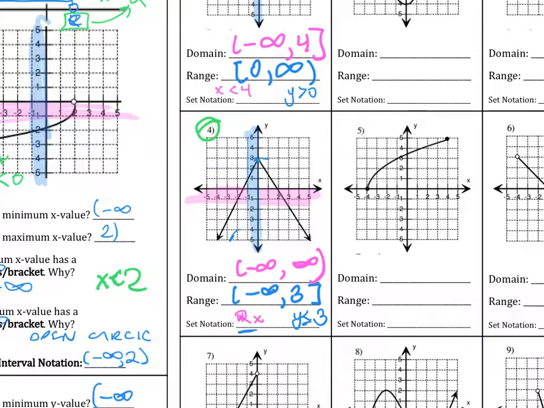Now here, this just means all real numbers x. That's what the fancy R and the x mean. And then for the y, y is less than or equal to 3.